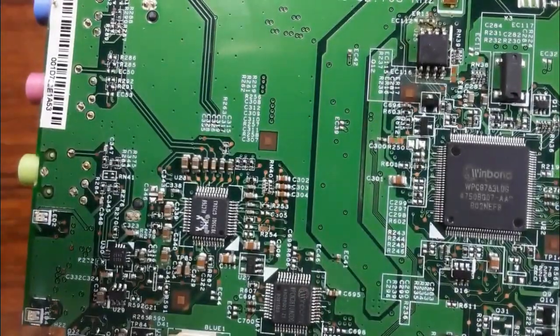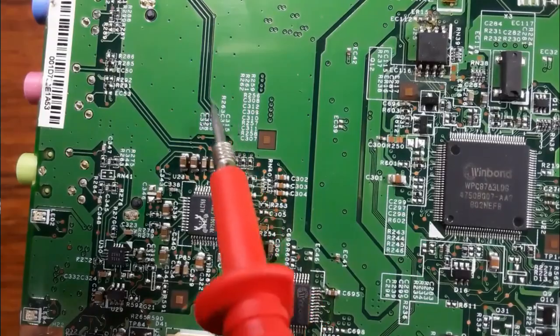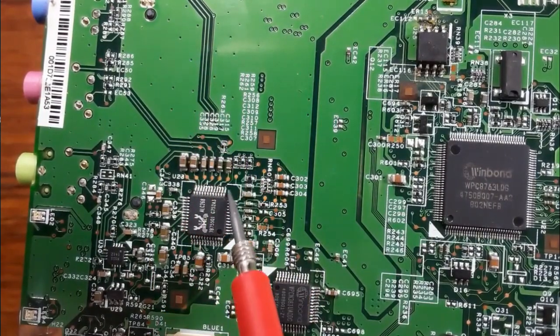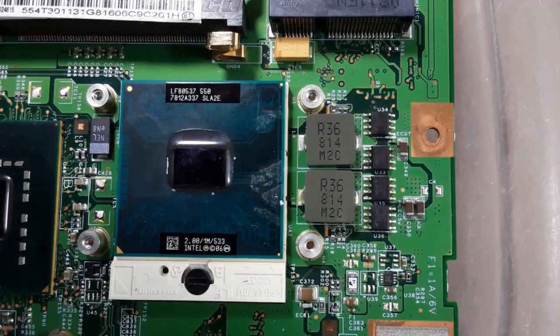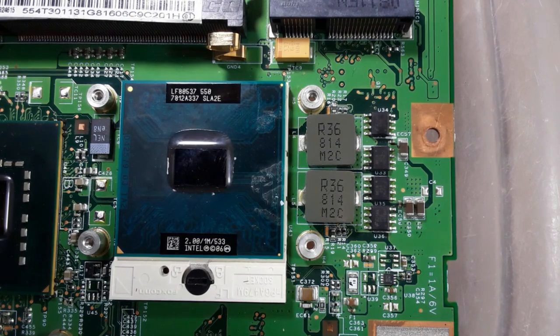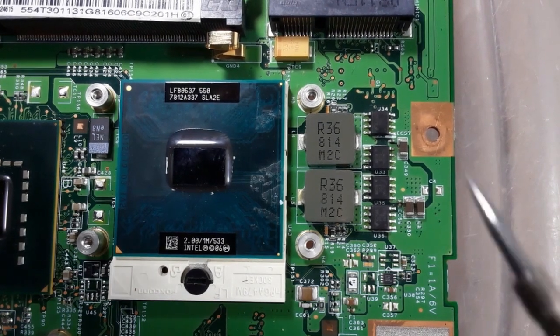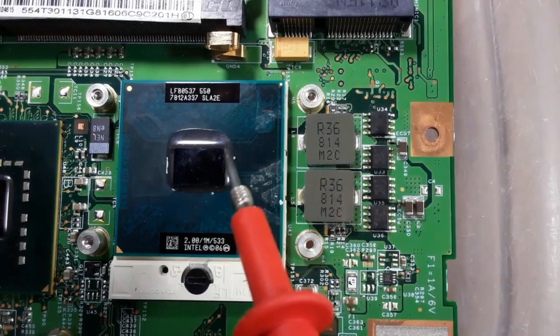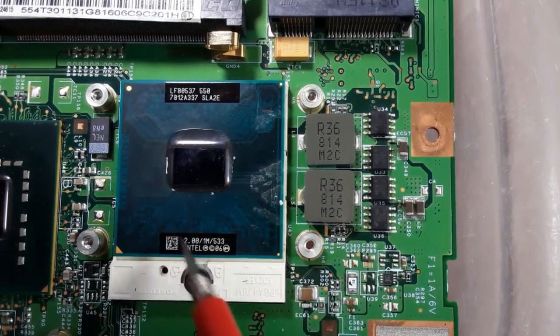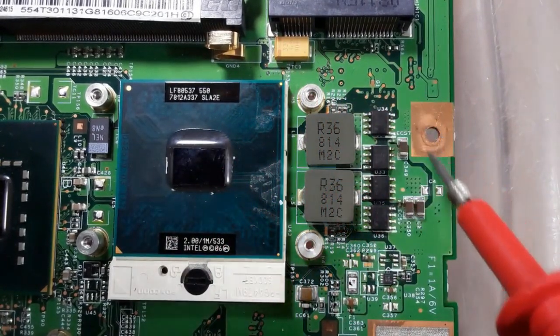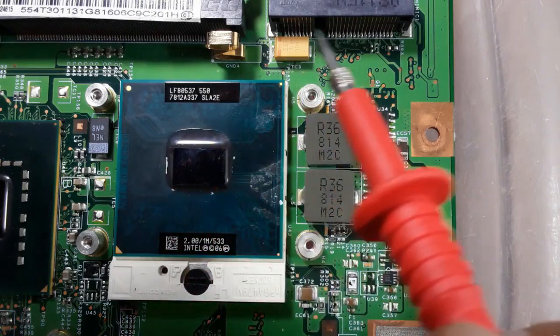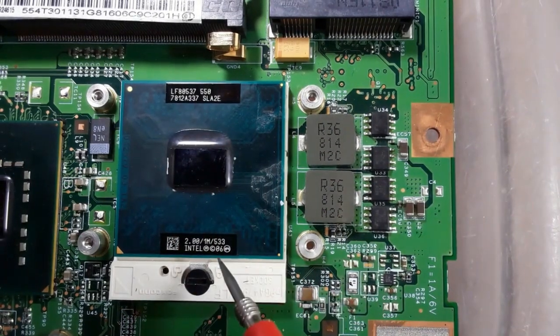As you can see here also, do you see all these buses here, also here? So let's track some buses and paths in this motherboard. So let's begin, for example, here. As you can see, this is the processor, and this is the CPU circuit, the processor or the CPU.